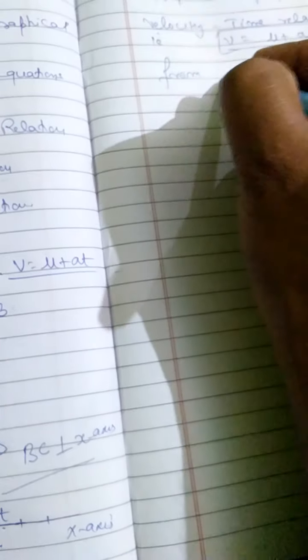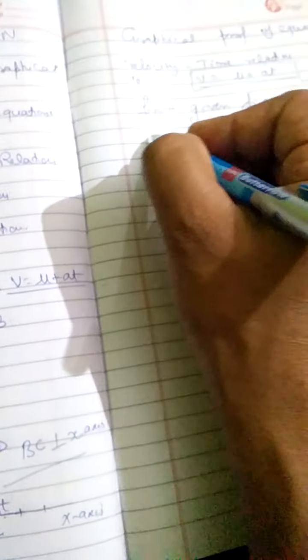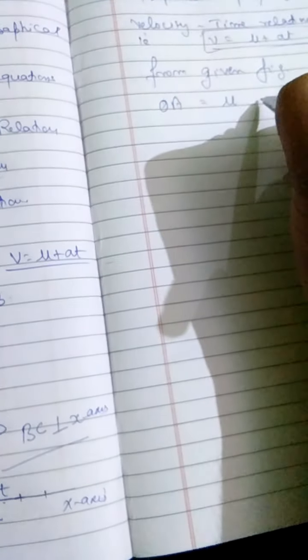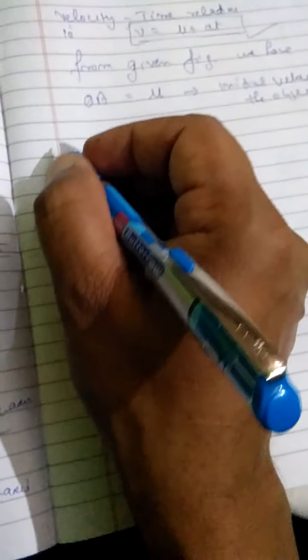From the given figure we have OA is equal to U, that is initial velocity of the object.